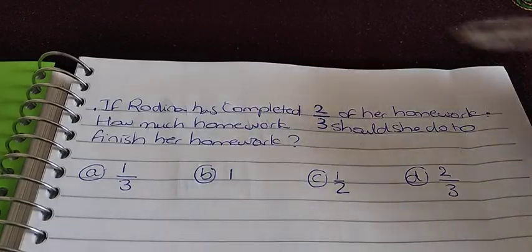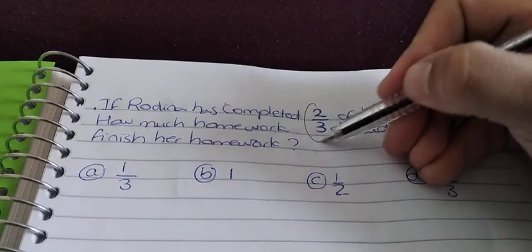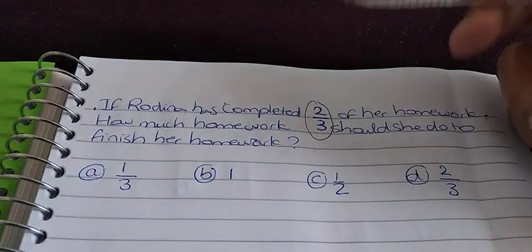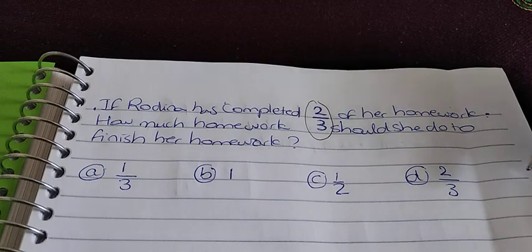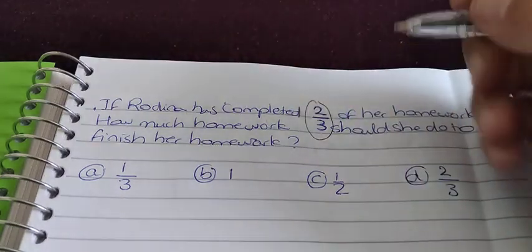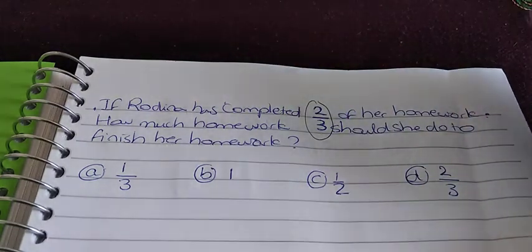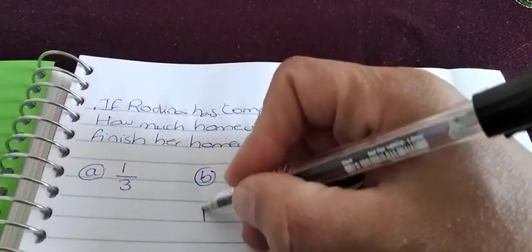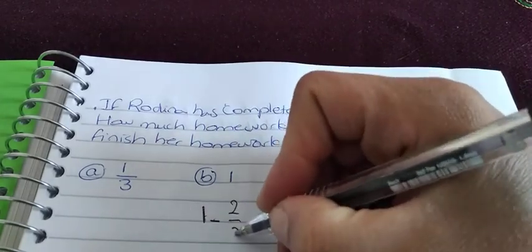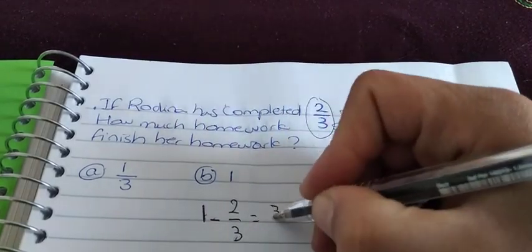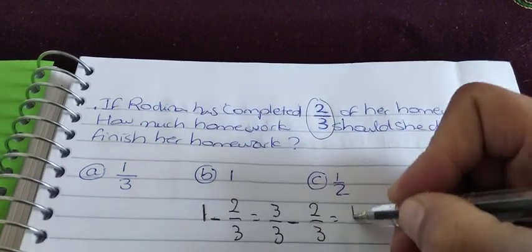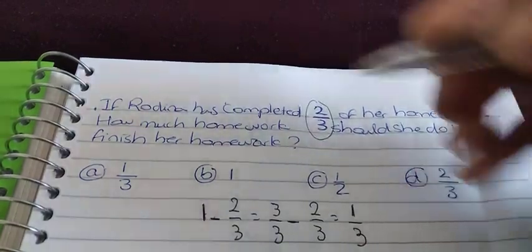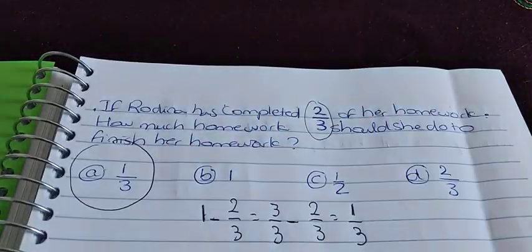If Rodina has completed 2/3 of her homework, how much homework should she do to finish her homework? So she finished 2/3 of her homework. And we want to know how much is left. So 1 minus 2 over 3, right? 1 equals 3 over 3 minus 2 over 3. It is equal to 1/3. So we choose A, 1/3.